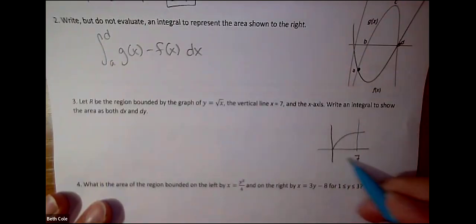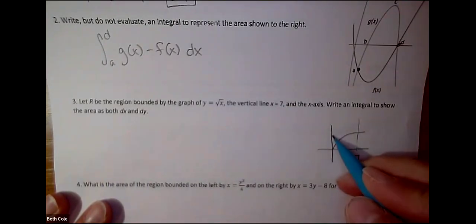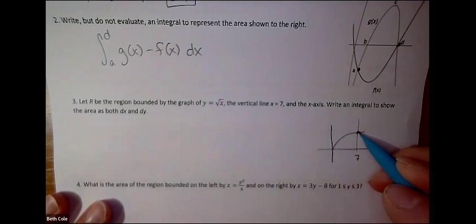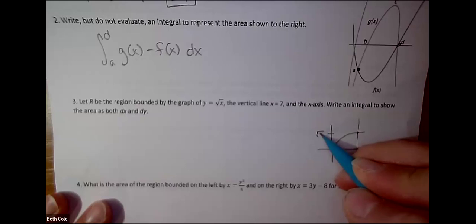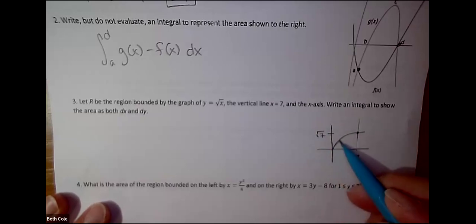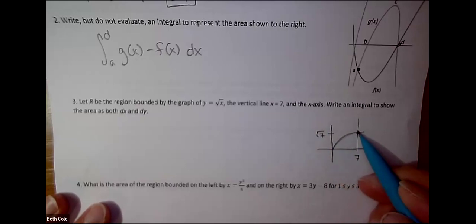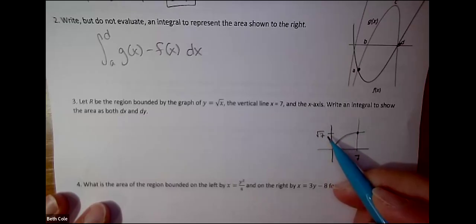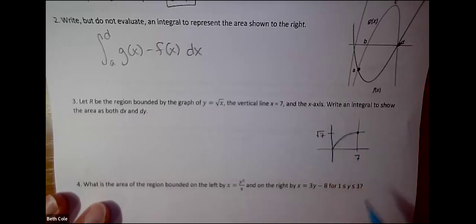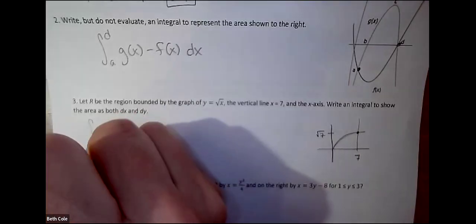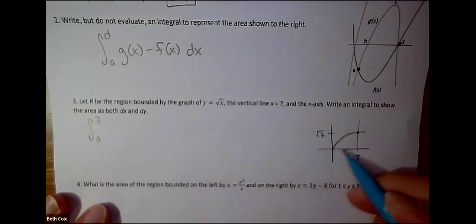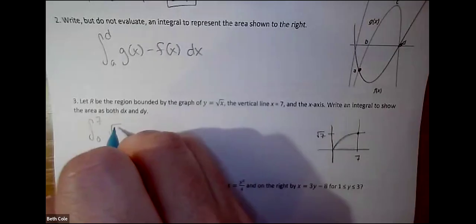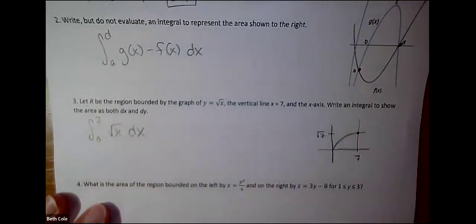So when I do x, I'm going to do 0 to 7. When I do y, I'm going to do 0 to whatever this output value is, which is going to be square root of 7. If this is your graph of square root of x and it's intersecting with 7, that's going to be square root of 7. Just going ahead and putting it there now because we are going to need it. So to do dx, it's going to be from 0 to 7, upper graph minus lower graph. It would just be square root of x. The lower graph is the axis, so that is 0. So it would look like that.